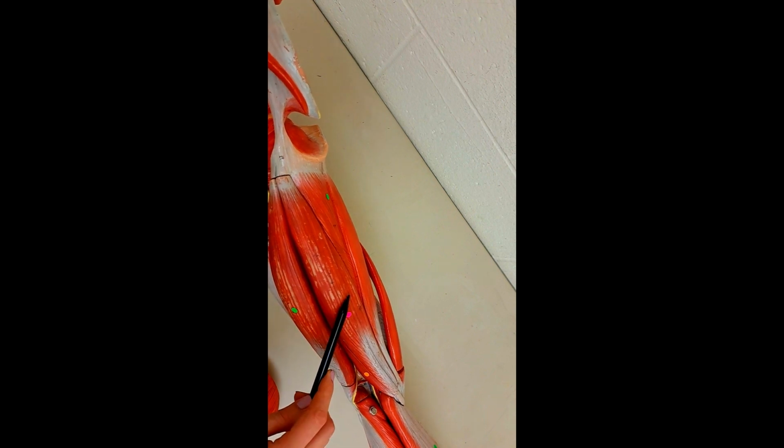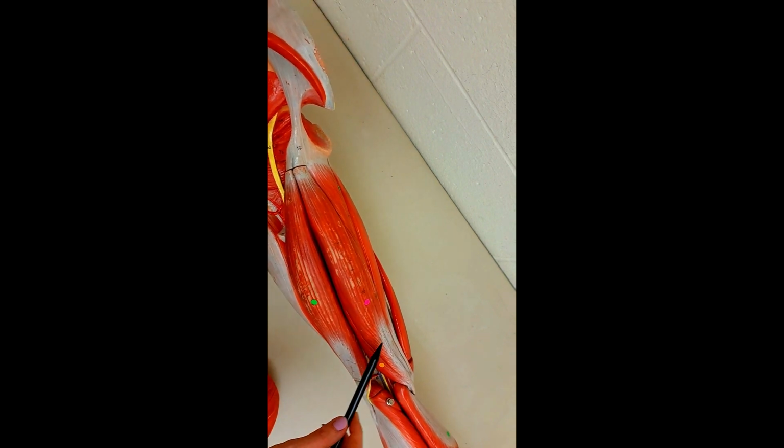aspect. Whereas medially, right here, you have two muscles. This is the semitendinosus muscle, and this is the semimembranosus muscle, right under the semitendinosus. The semimembranosus with the semitendinosus and the biceps femoris muscle, they form the hamstrings muscles.